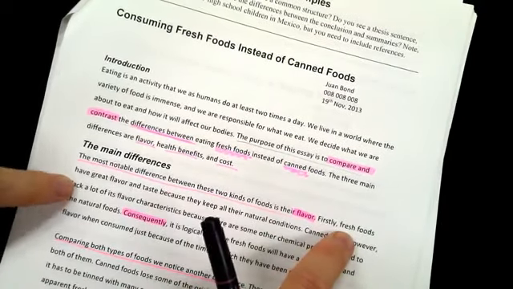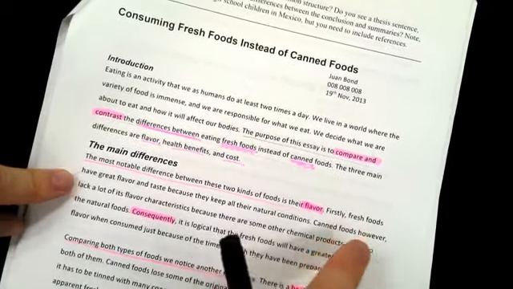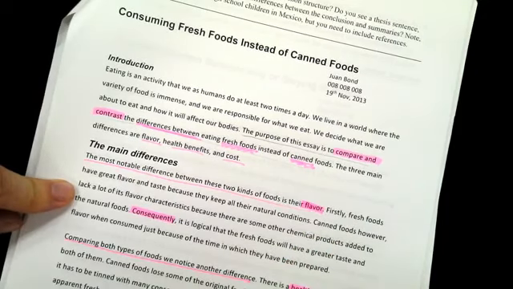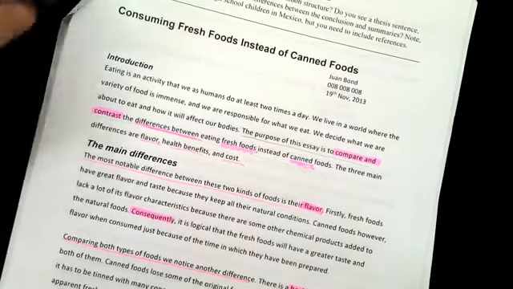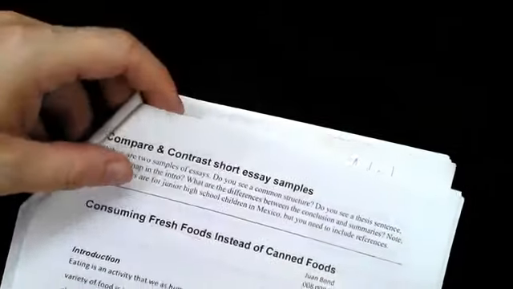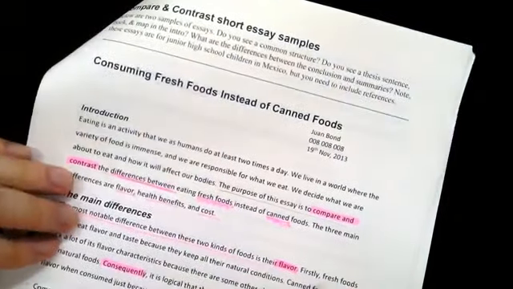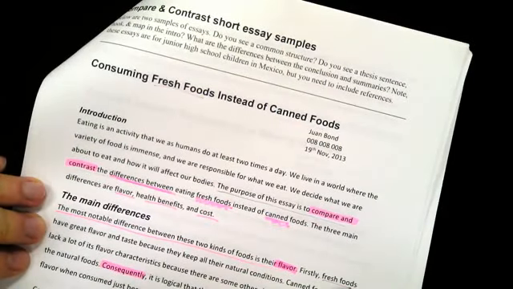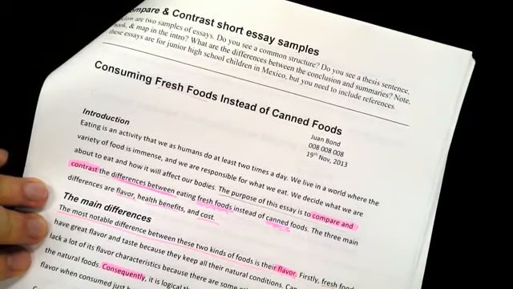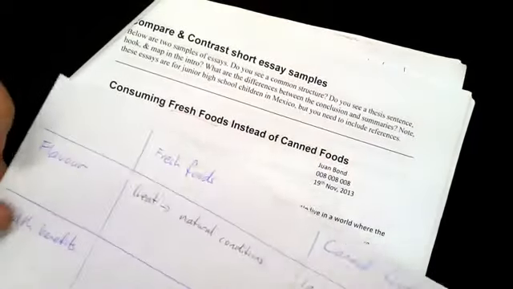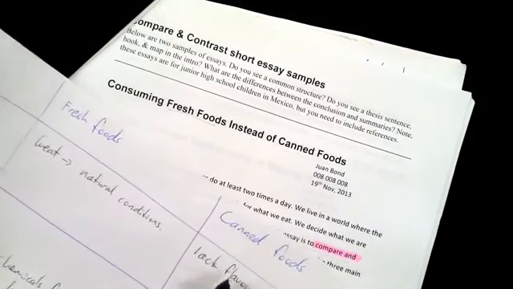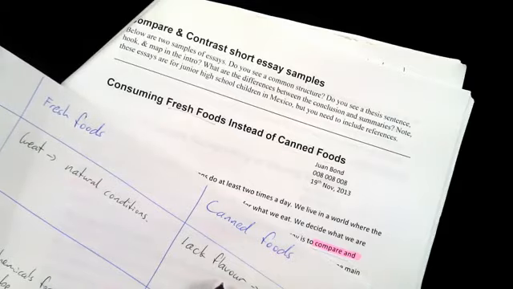So we have fresh food information and canned food information. Again, because we're comparing 2 things, there is fresh food information, canned food information. And you have that here. Flavor, fresh food information, canned food information.